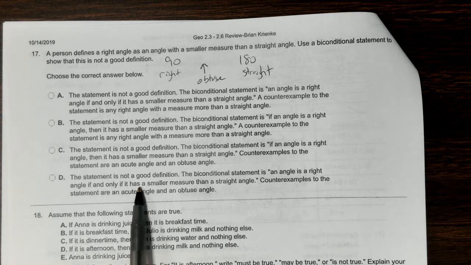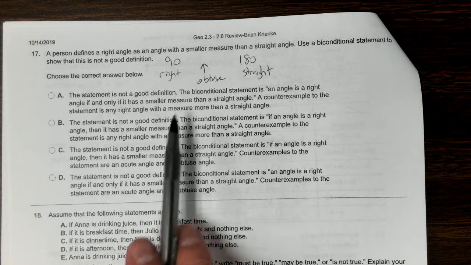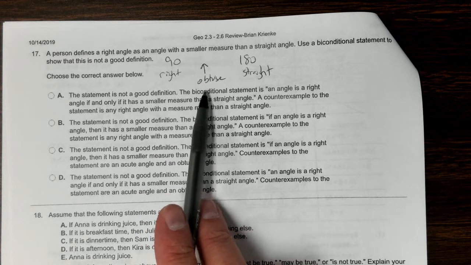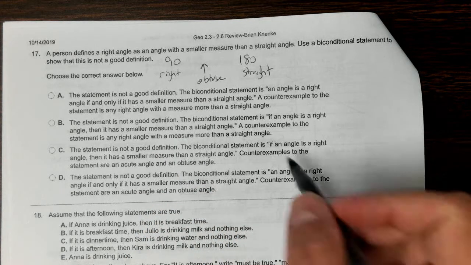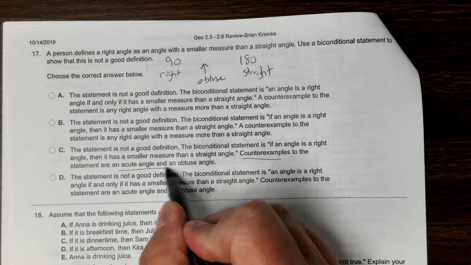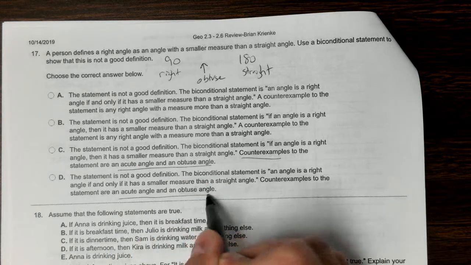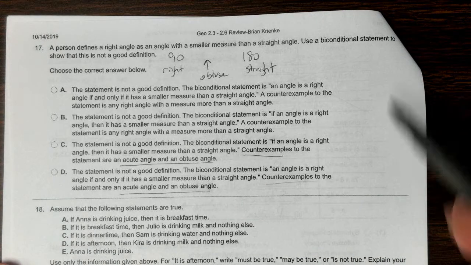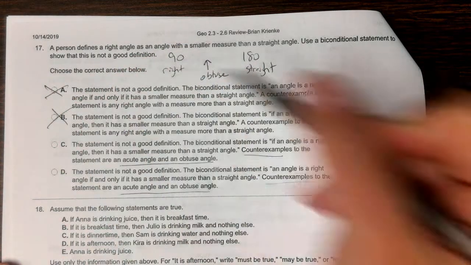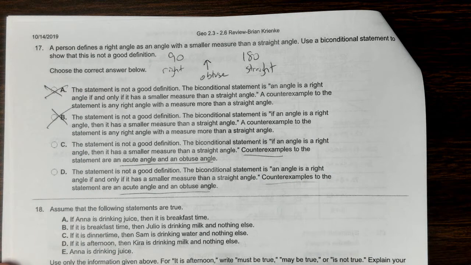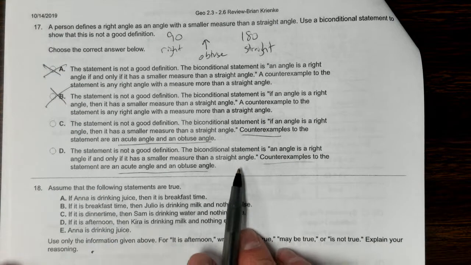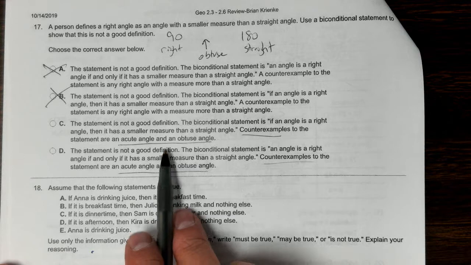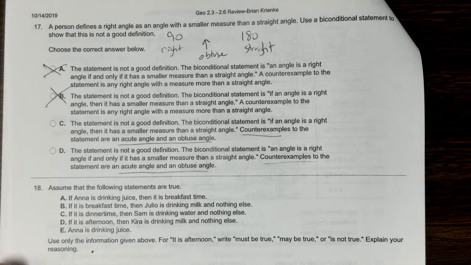Now, what we need to look for is when it says a counterexample would be obtuse or even acute. And so this says acute and obtuse. Counterexamples are acute and obtuse. So those are our 2 remaining choices because of being in between.